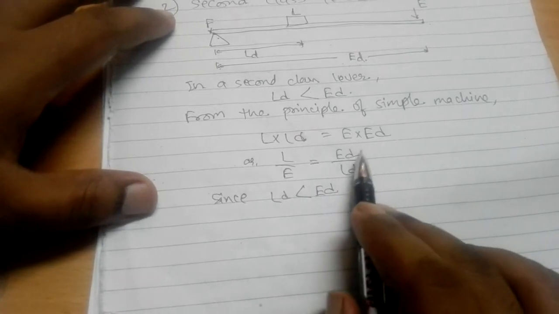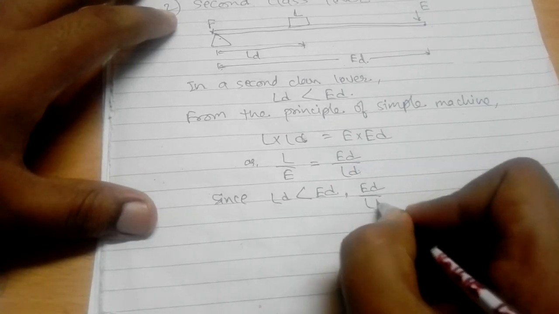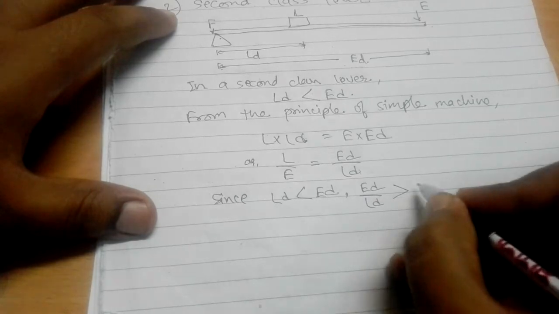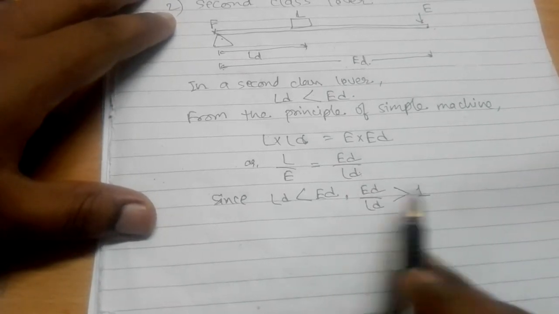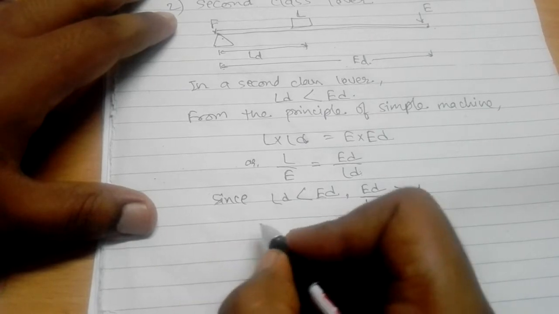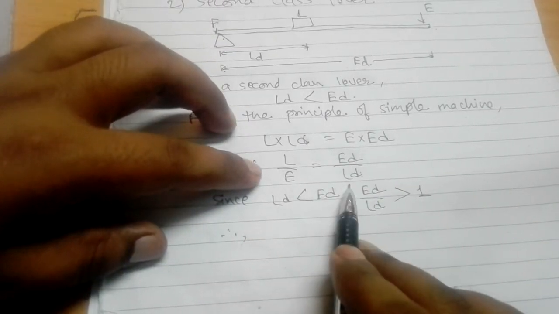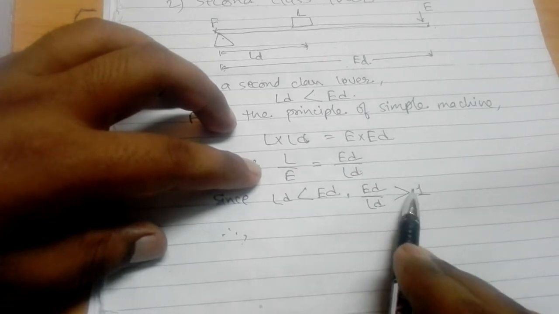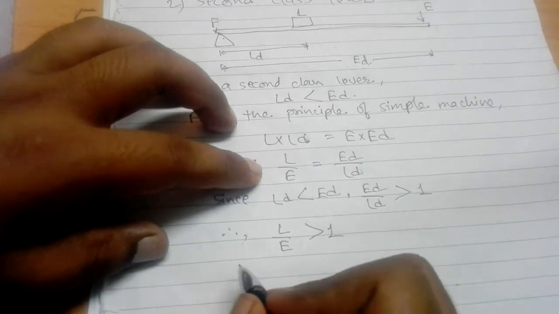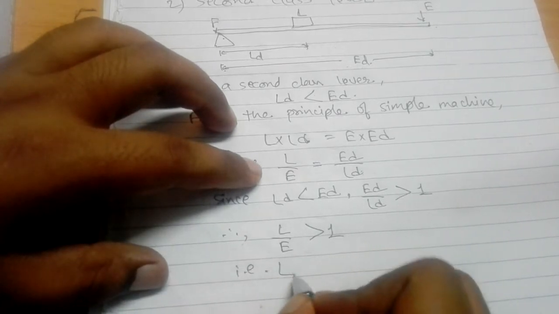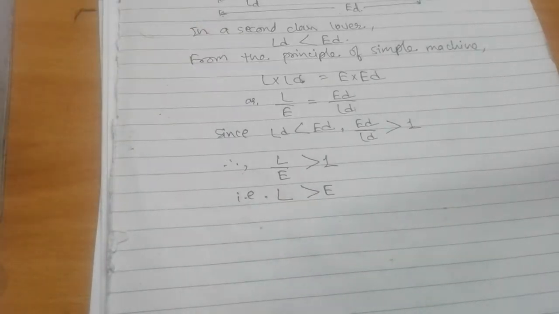That means numerator is greater, and when numerator is greater, its value is always greater than 1. Therefore, since L by E and ED by LD are equal, and ED by LD is greater than 1, L by E is also greater than 1. That gives us L is greater than E. Load is greater than effort.